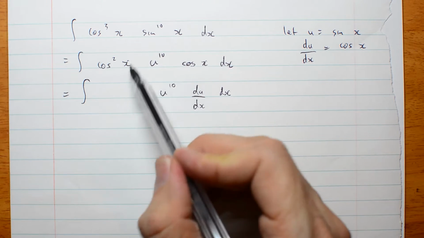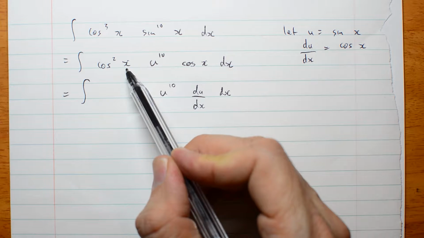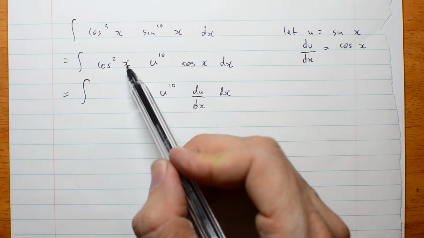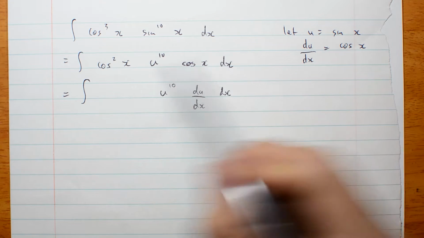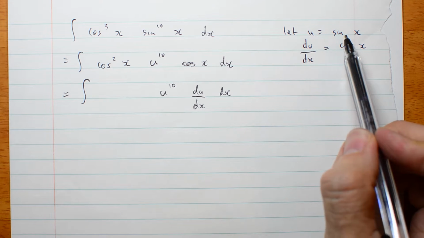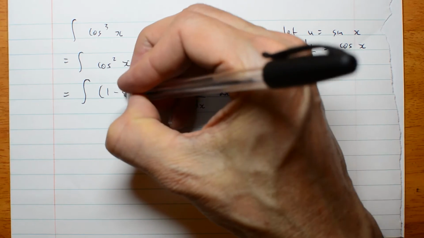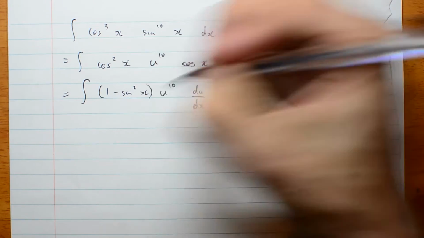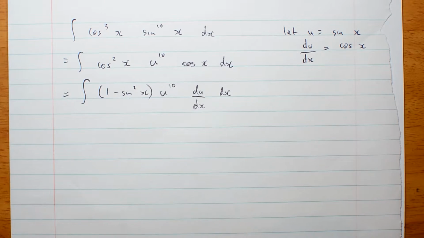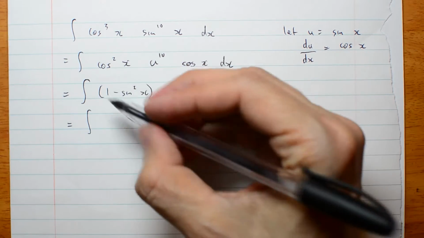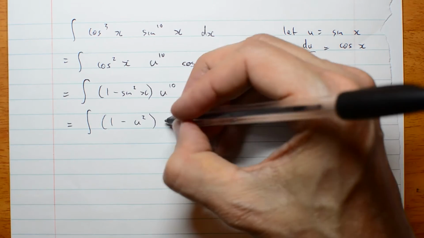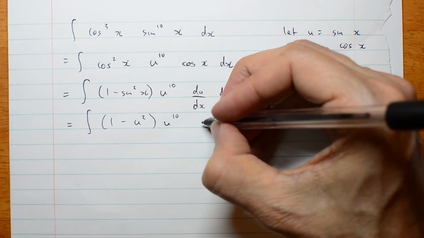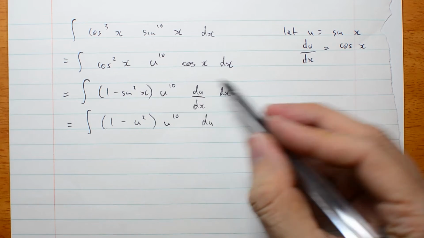But I'm left with cos squared x. I don't want any x's left, I only want u's. But u is sine x, and I can write cos in terms of sine. It's 1 minus sine squared x. Can you see where we're going? 1 minus sine squared is 1 minus u squared, u to the 10, and this is just du.